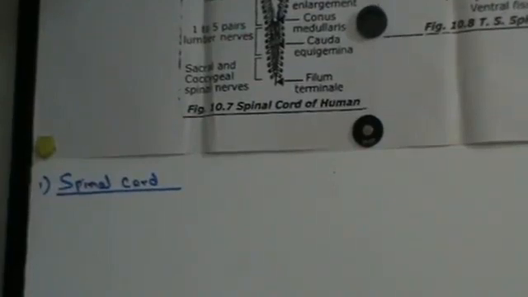Now let's see spinal cord, guys. We're going to study about spinal cord today. Now what is spinal cord? Spinal cord is the posterior part of the central nervous system.